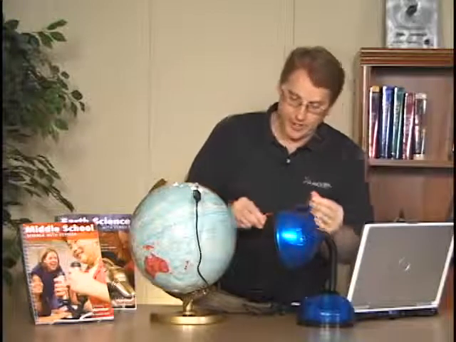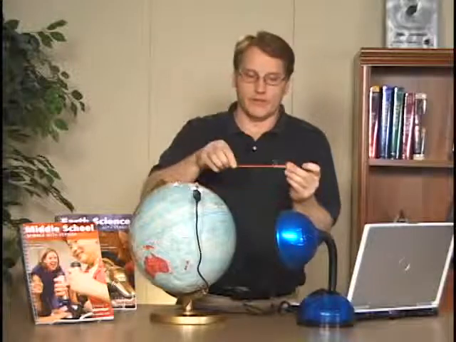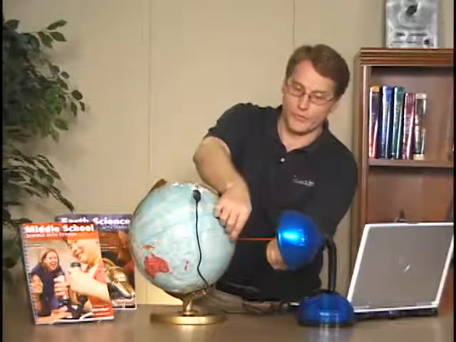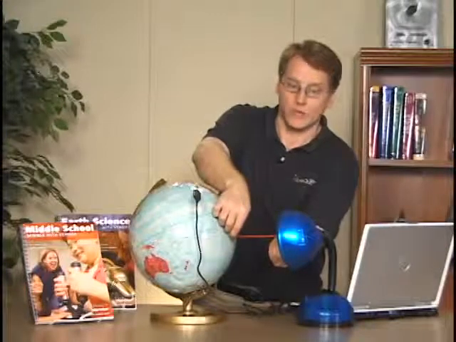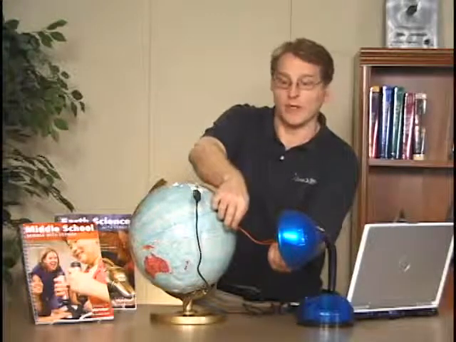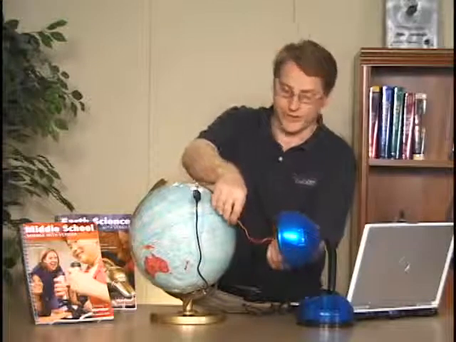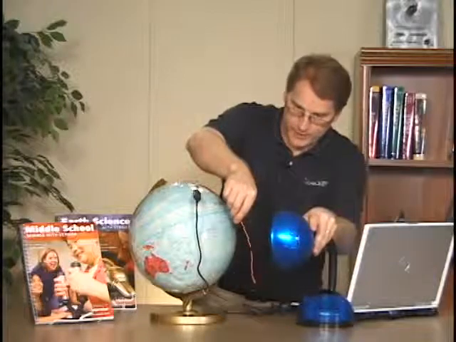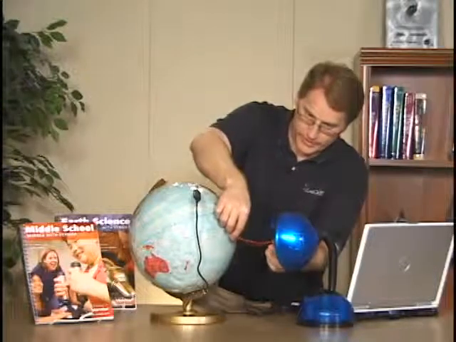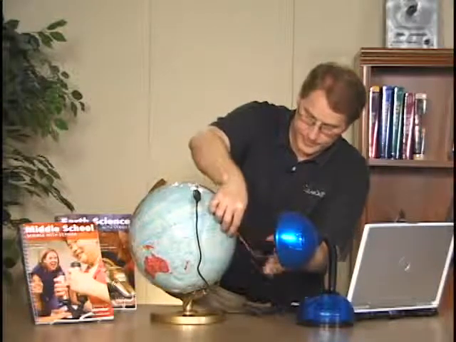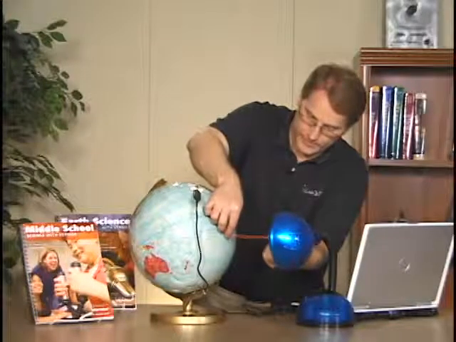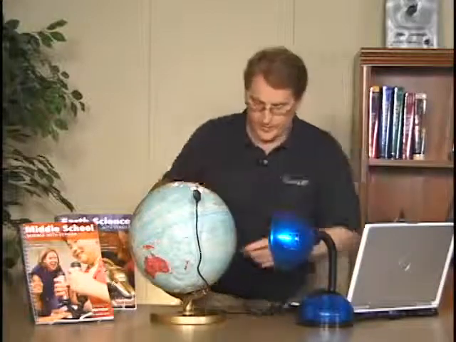So I'm going to aim it there, and then we have a length of string. The lab calls for a 20-centimeter length of string, so that we can measure the distance from the globe to the light bulb, and keep that the same for both the wintertime and the summertime position. So I need to line this up with the Tropic of Capricorn. That'll take just a second. Bring it back just a little bit. Okay, that looks good.